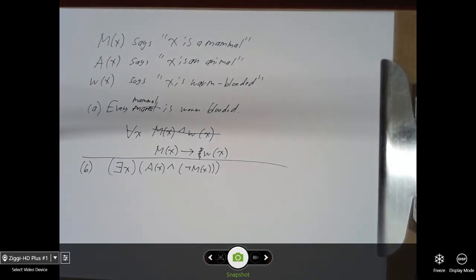So what does this funny statement say? There exists an animal that is an animal and not a mammal. Correct. There exists an x. Did they say what the universe was? So the universe of creatures or something, right? There exists a creature which is an animal and is not warm-blooded.